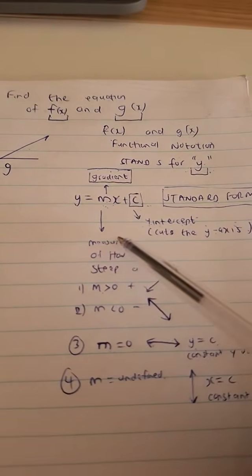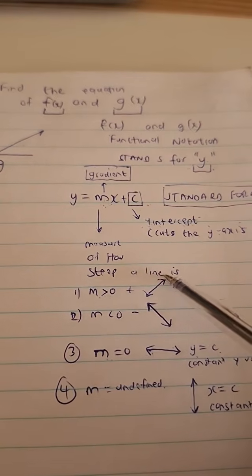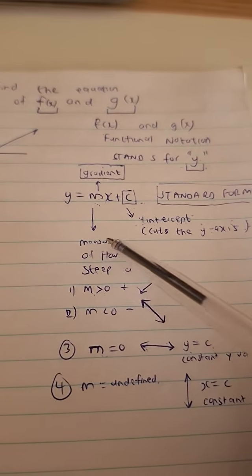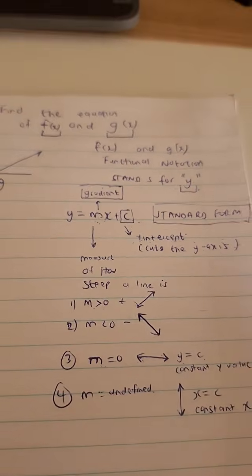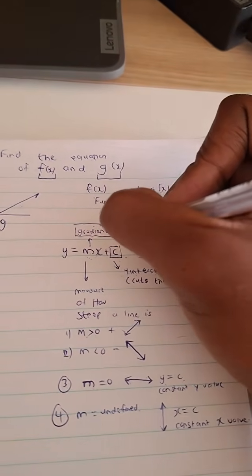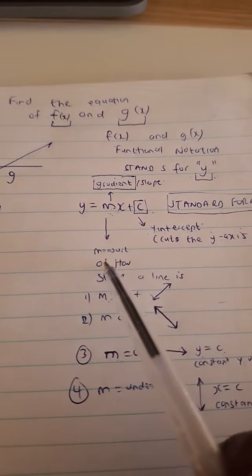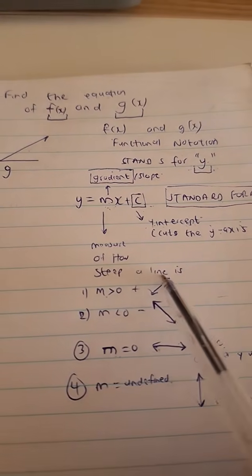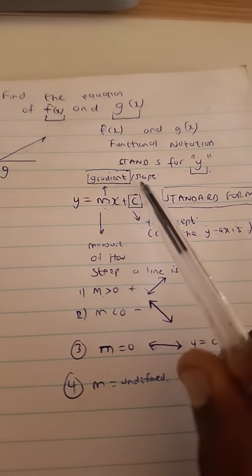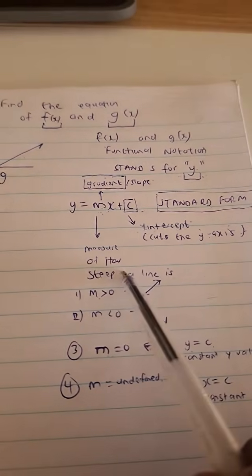The gradient is a measure of how steep a line is. Another word for gradient is the word slope. It's what we call the slope of a line.